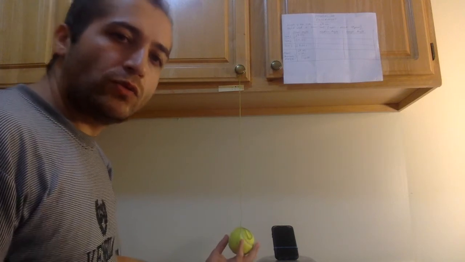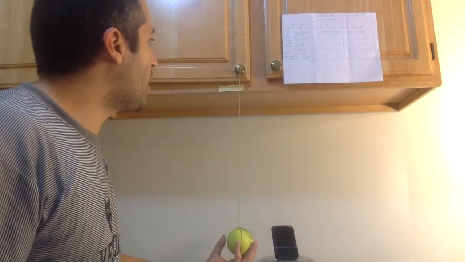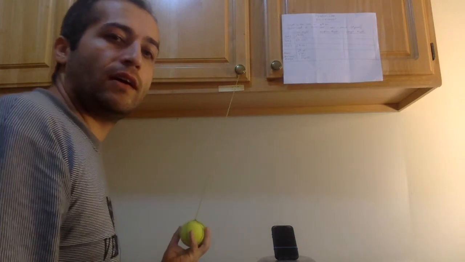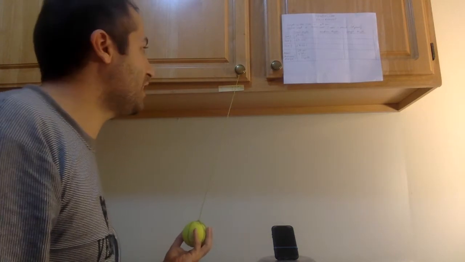Now, to do a control experiment based on our question of if I change the release angle, how is my result going to be affected by that?